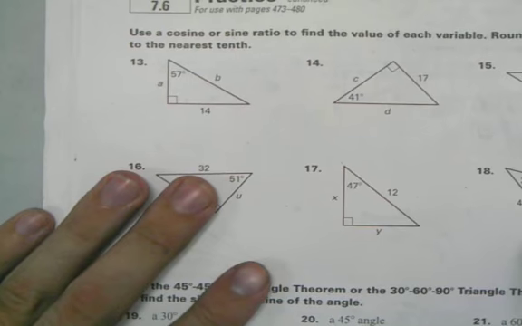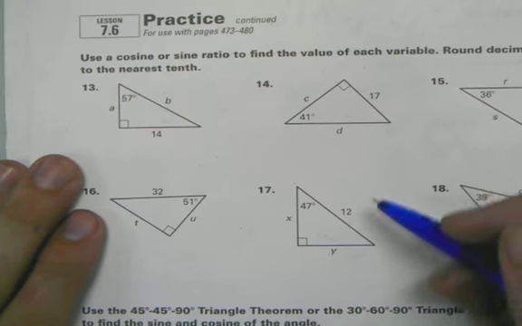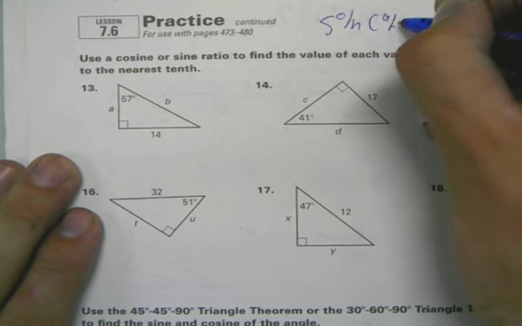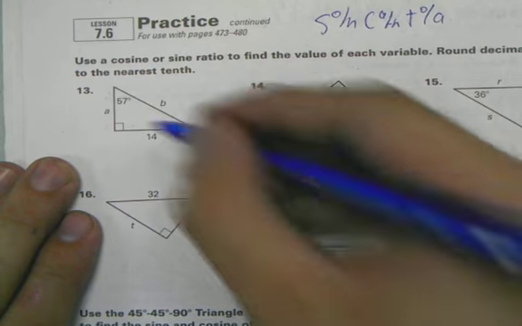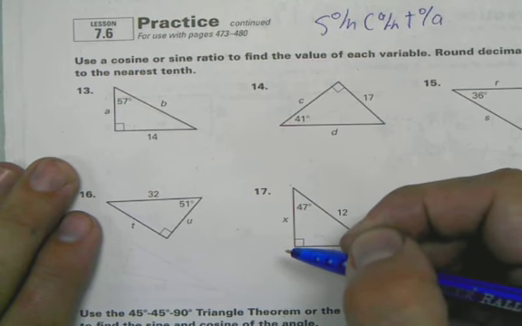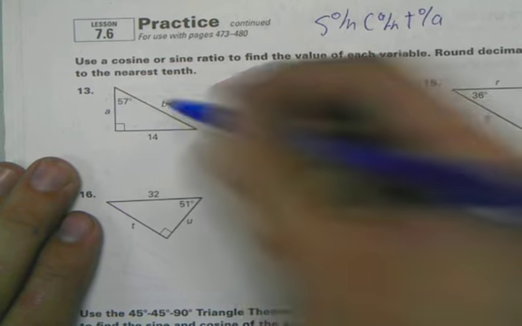All right, then we're going to solve for some variables here. When we solve for some variables, we can use cosine or sine. Let's write the SOHCAHTOA. Now, if we want to find out B and A, let's find B first, actually.